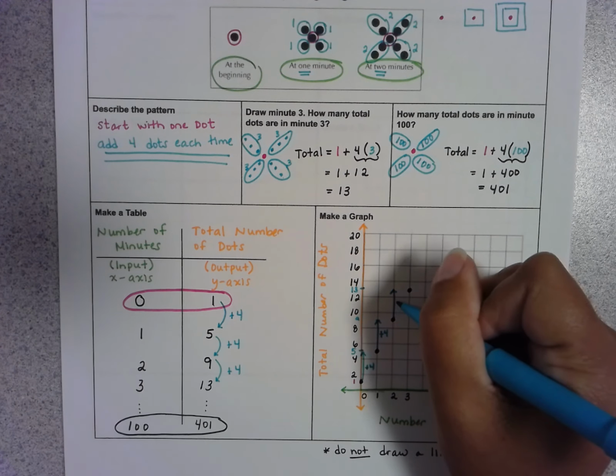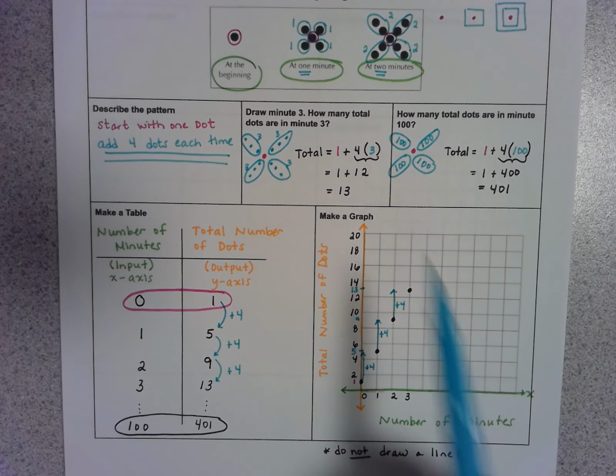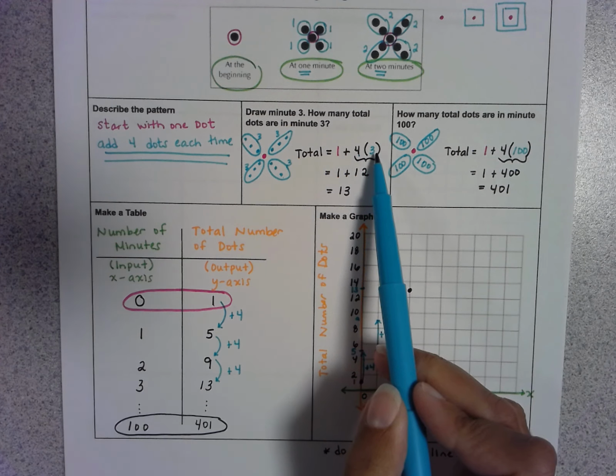So we can see this same pattern of adding 4 over and over and over again. And we can see it in our equation as well. We add 4 3 times.